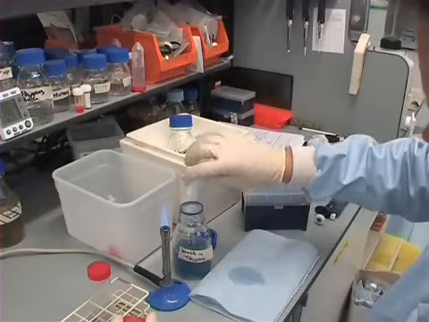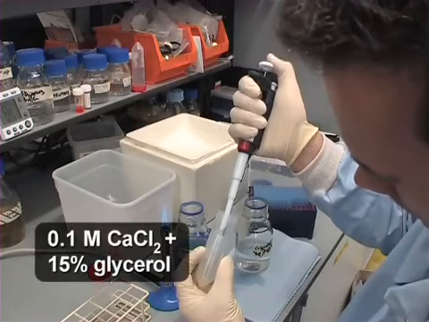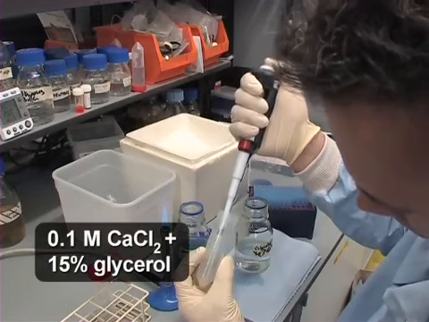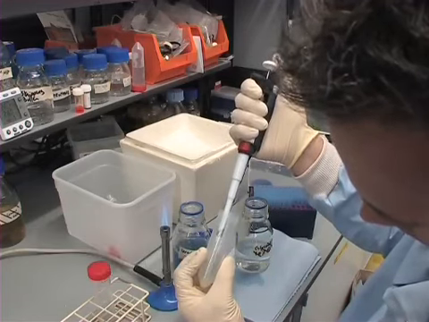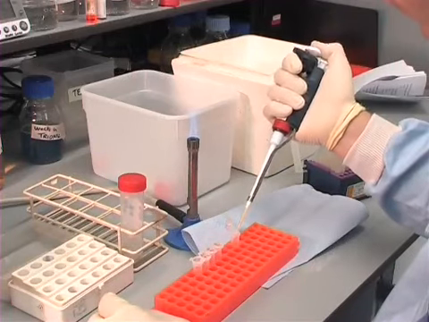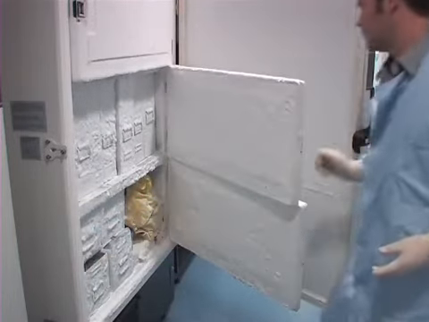After the final wash, resuspend cells in a cold 50 milliliter 0.1 molar calcium chloride plus 15% glycerol solution. These cells are now chemically competent. Distribute 50 microliters of bacteria into multiple microfuge tubes and store at -80 degrees Celsius until ready for heat shock.